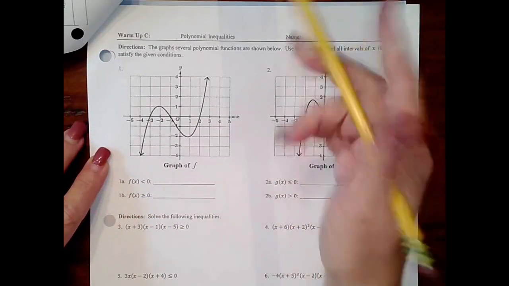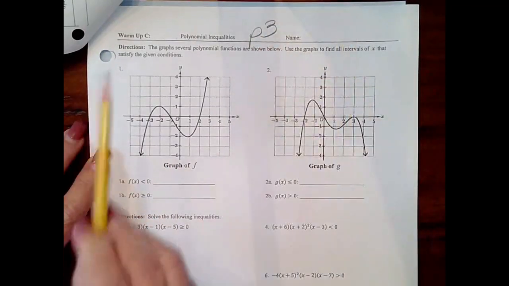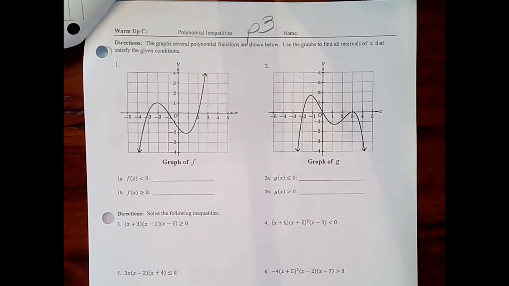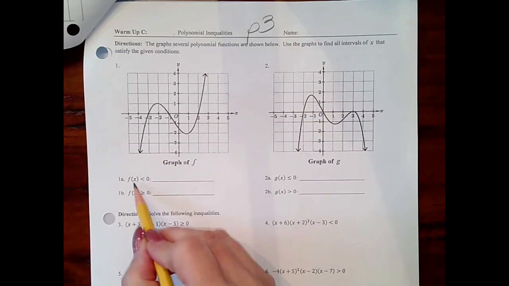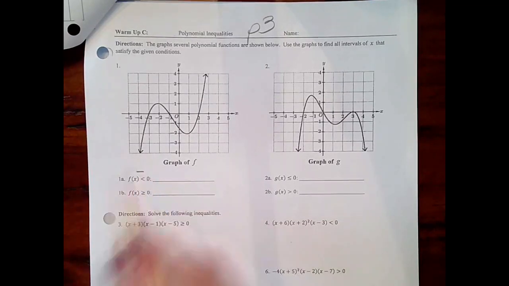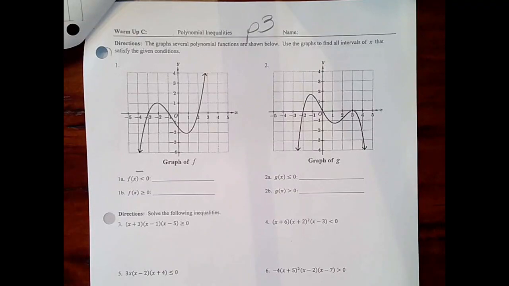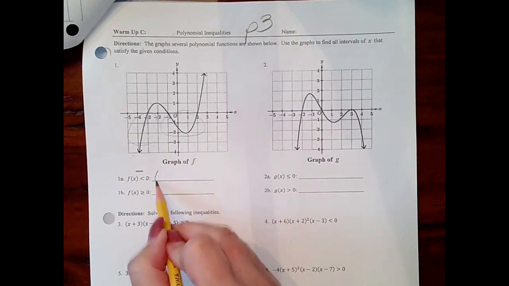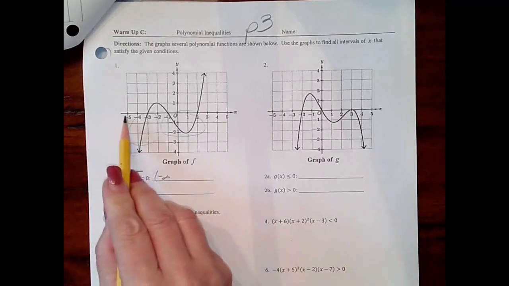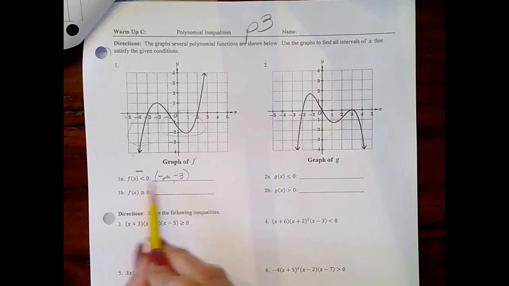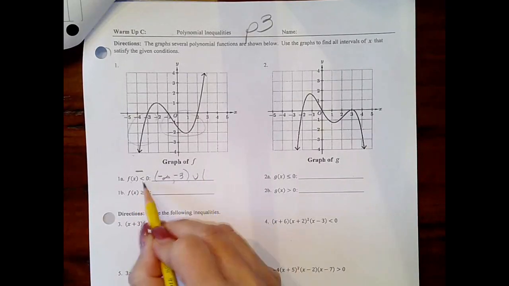I'm at 842. Maybe I'll do this. Okay, so this. So where are your y values less than 0? That means negative. Where are your y values going to be negative? Well, they're negative here and here. So we're going to be negative from -infinity until -3. See how it's not equal to? Brackety. We're going to do parentheses, sorry. And then we're going to go from -1, comma, to 2, because that's where we're below.